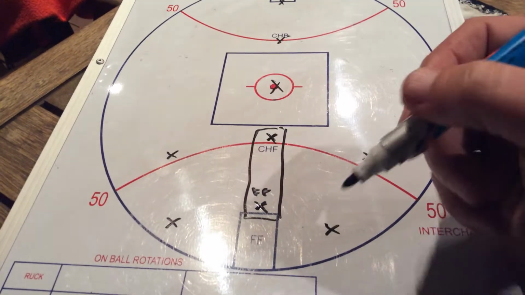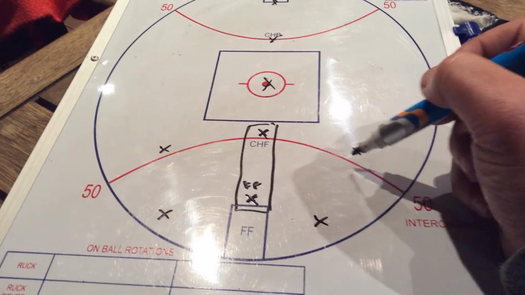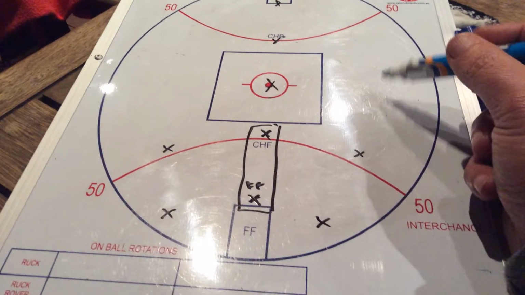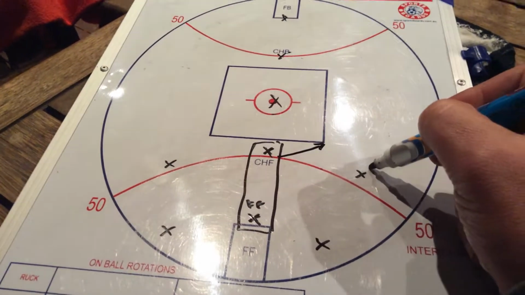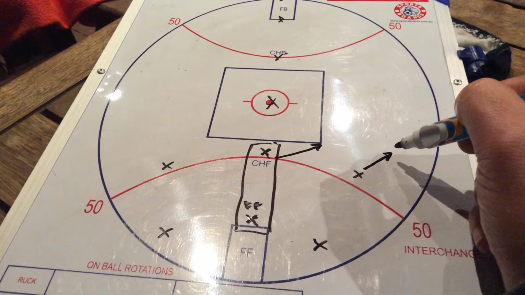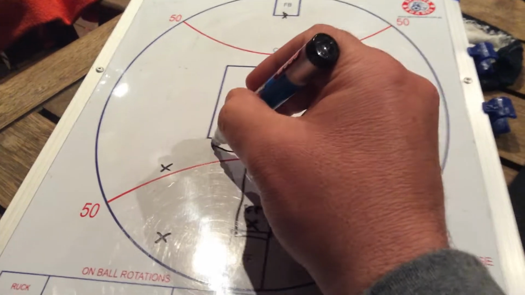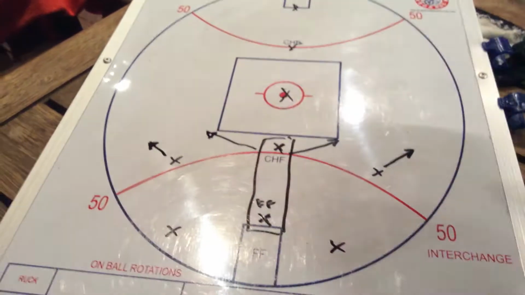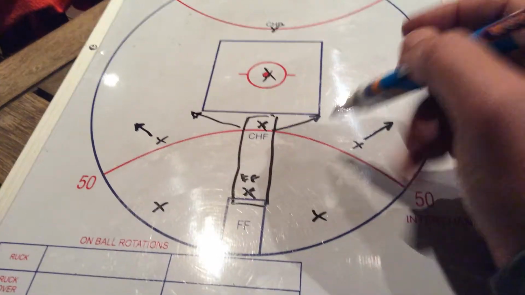The half forward flanks create another option to the centre half forward, and they also assist the centre half forward. So if the ball's coming down this side, our centre half forward moves out here, our flank moves out here, and they create options. The same on this side: our centre half forward moves out this way, and our half forward flank moves out this way. So they're options to the centre half forward.